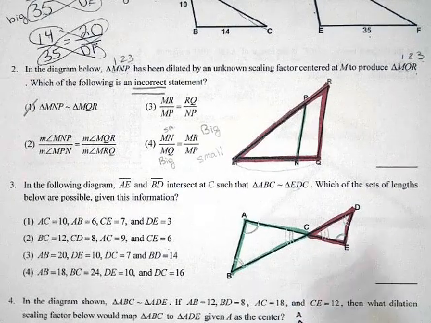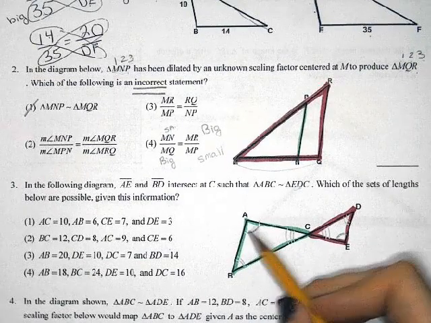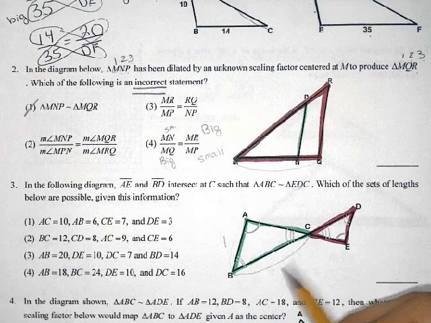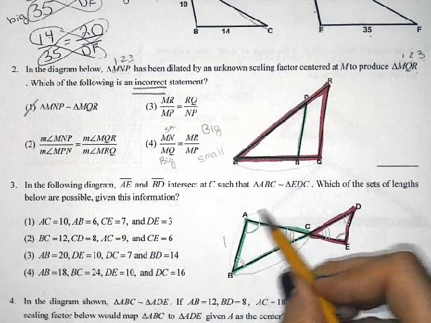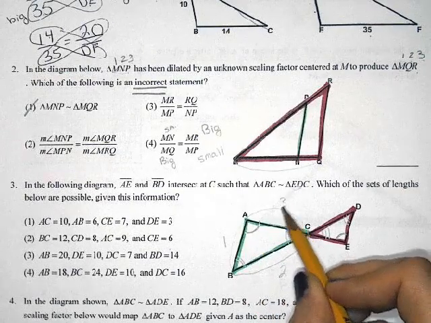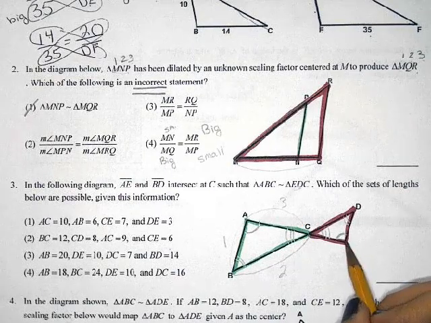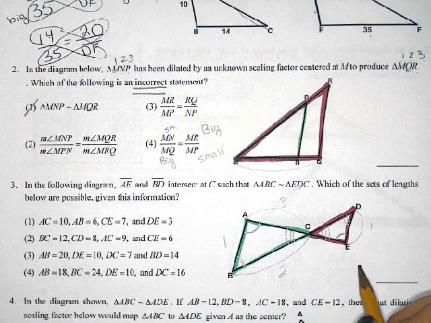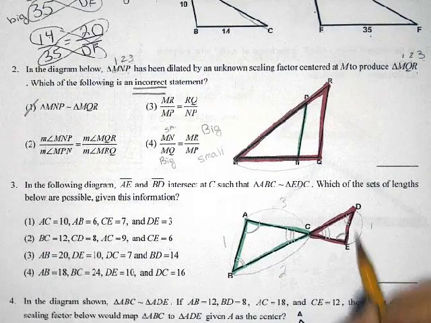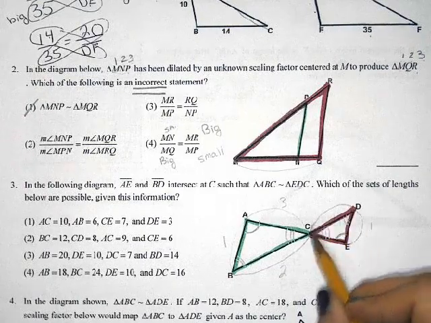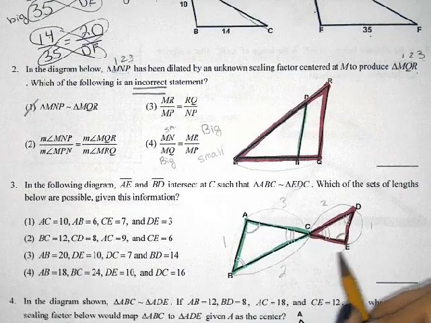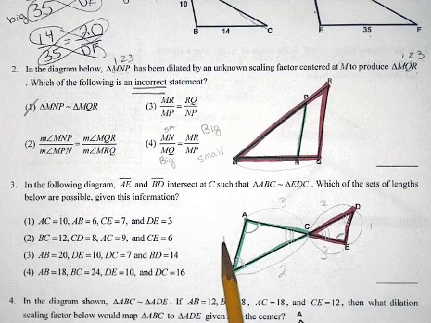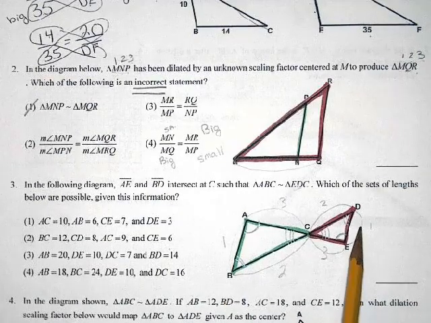Okay, and I can also label the sides that way. A to B would be my first piece, B to C would be my second piece, A to C would be my third piece. And doing the same thing here, E to D would be my first piece, D to C would be my second piece, and E to C would be my third piece.